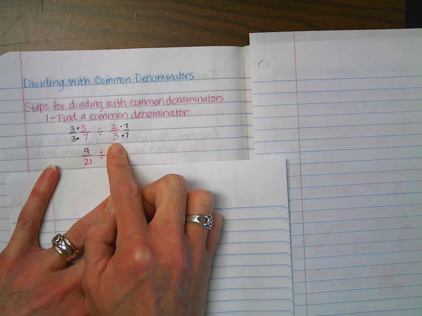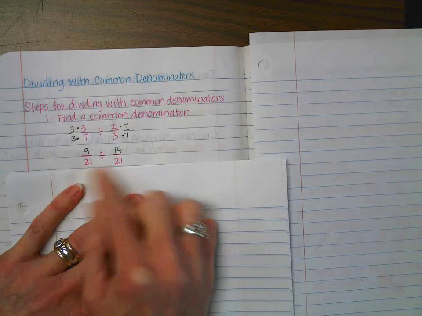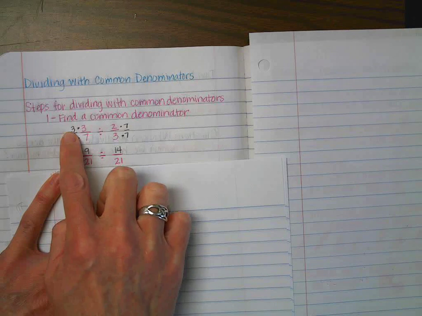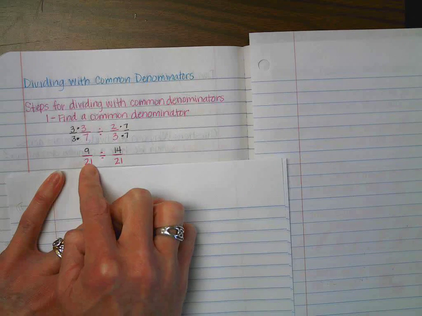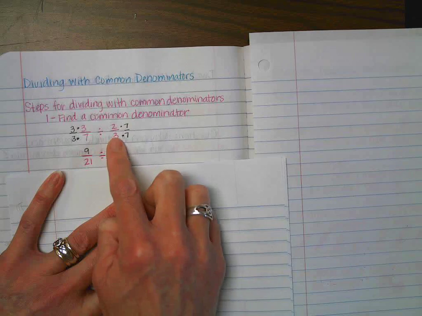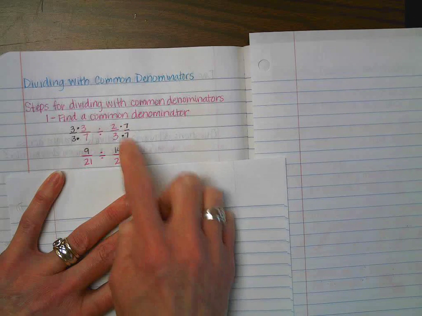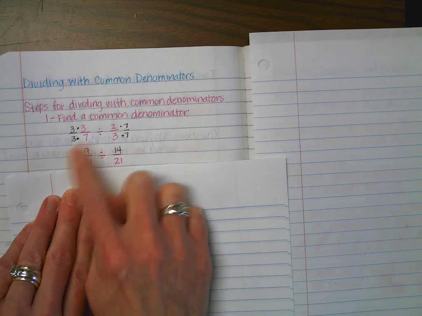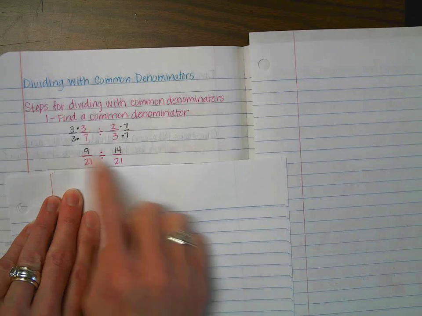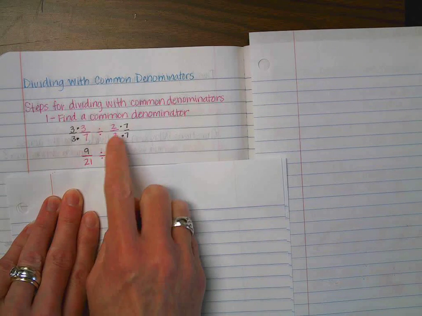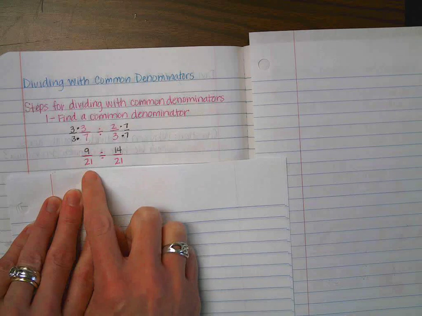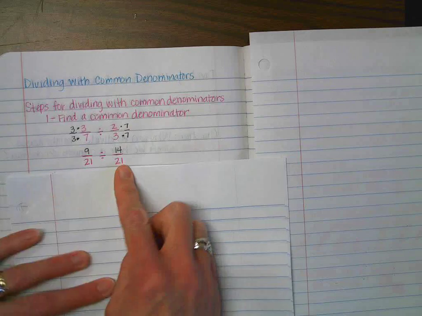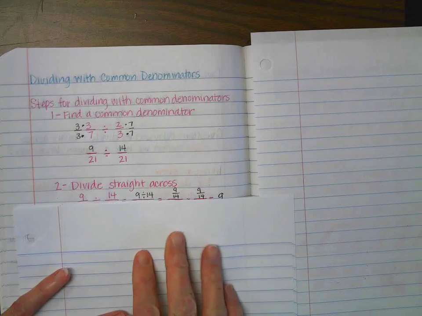So 3/7 divided by 2/3. Well, the common denominator would be 21. How did I get from 7 to 21? Times 3. What you do to one side, you have to do to the other, so I have 9/21. 2/3 times 7 over 7. 7 times 3 is 21. 2 times 7 is 14. So now my problem used to be 3/7 divided by 2/3. Now it is 9/21 divided by 14/21. So they now have common denominators.